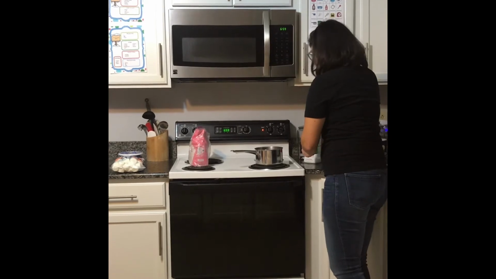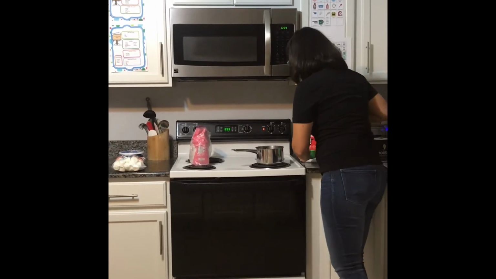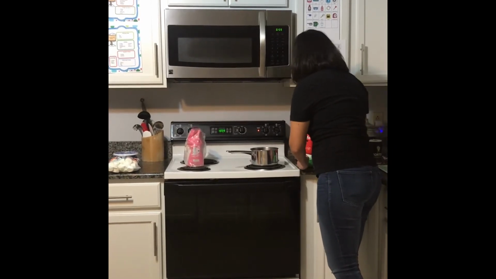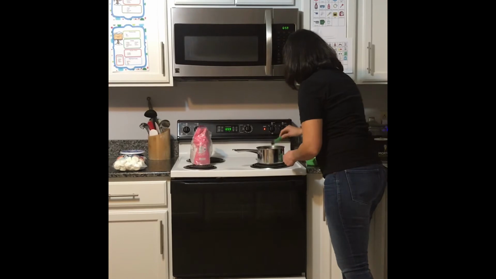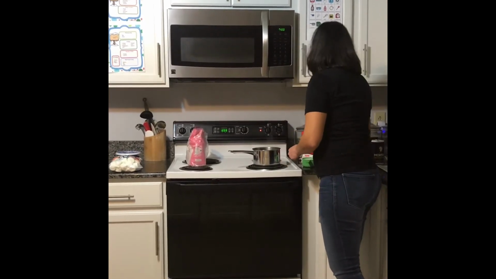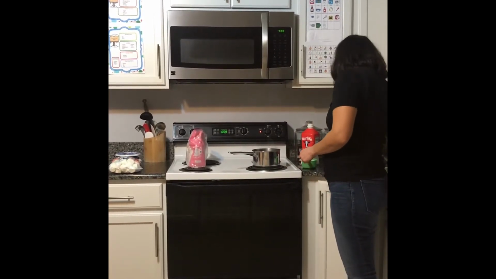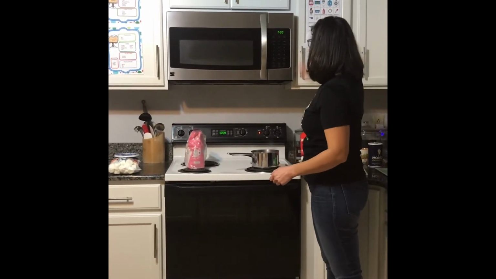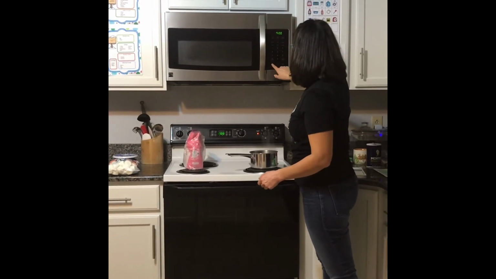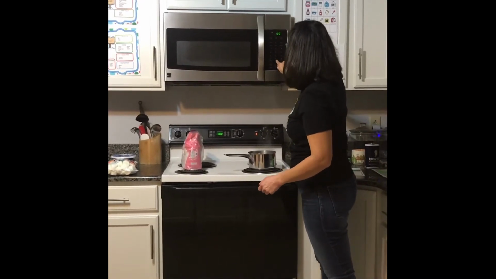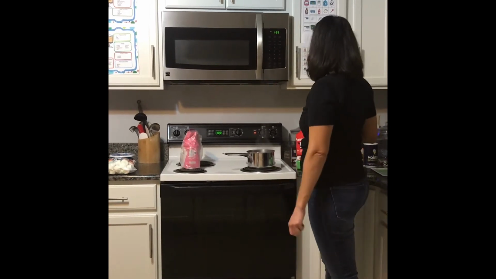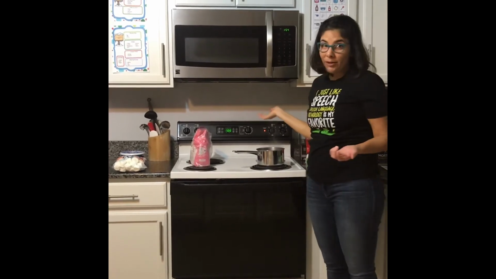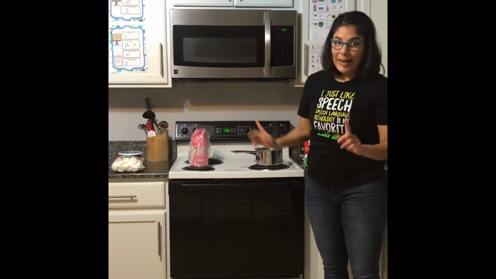I can see, I'm looking at it, that we're starting to get a little bit of bubbles. And we want to boil it for about 2 minutes. So this is when I would need my timer. I'll go ahead and set my timer to have it boil for 2 minutes. And while that's boiling, I'm going to take a break and come back to you guys.